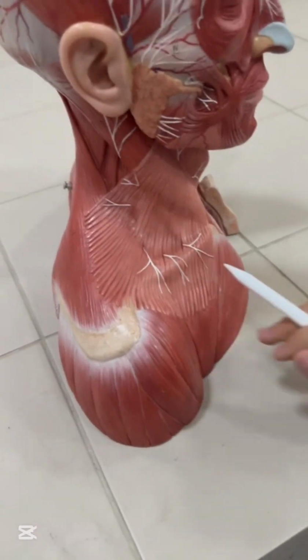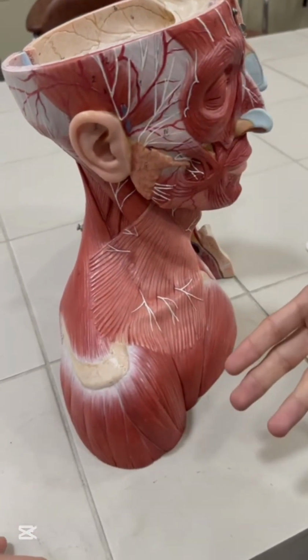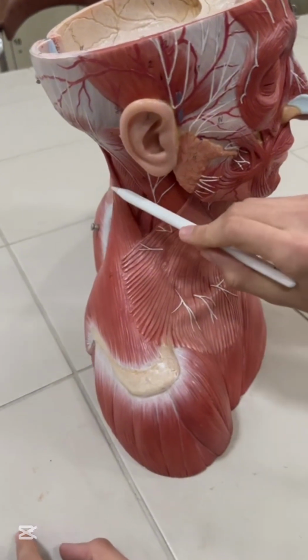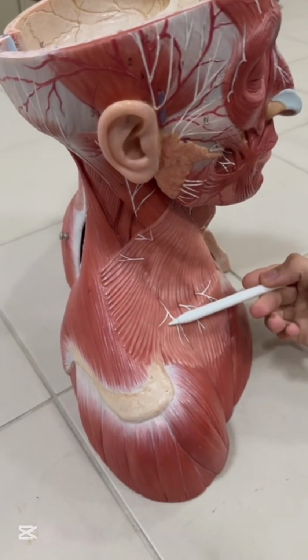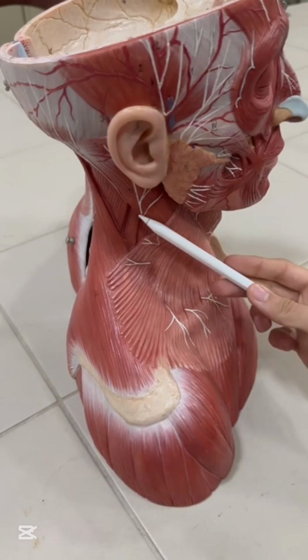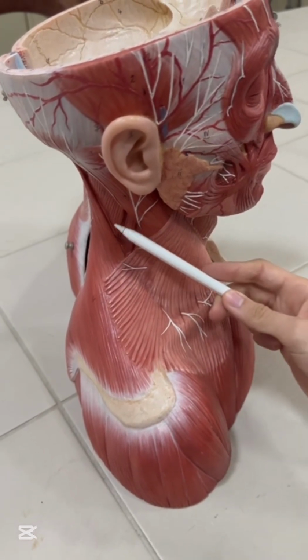Here we have the roof of the posterior triangle. The roof is formed by the skin and superficial fascia and the investing layer of the deep cervical fascia.